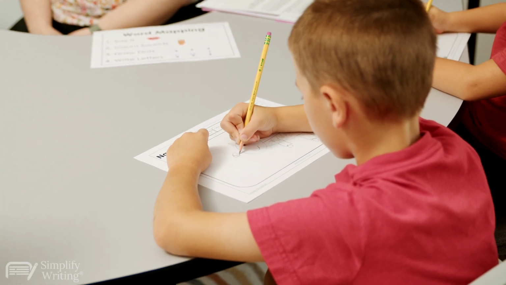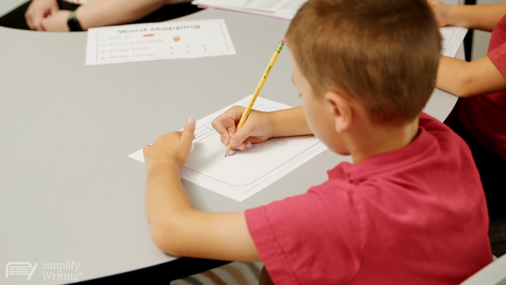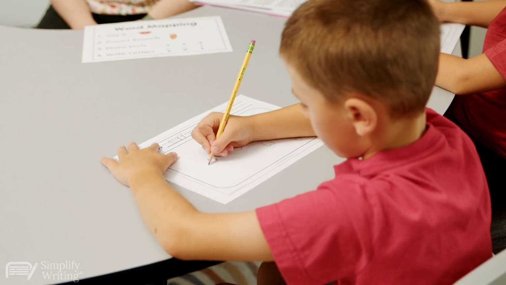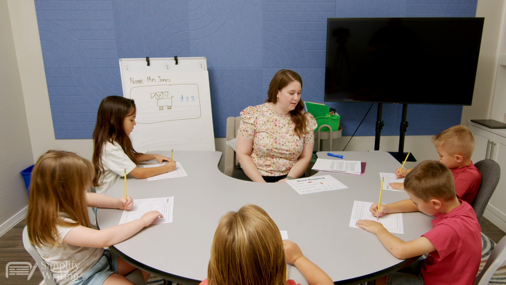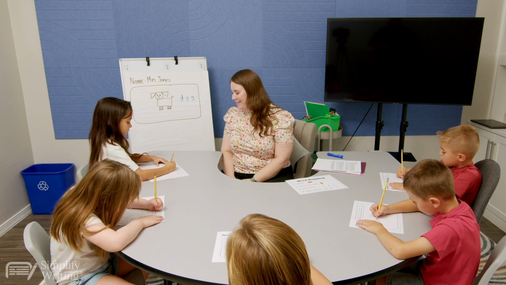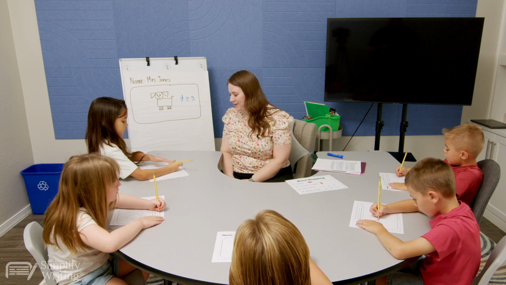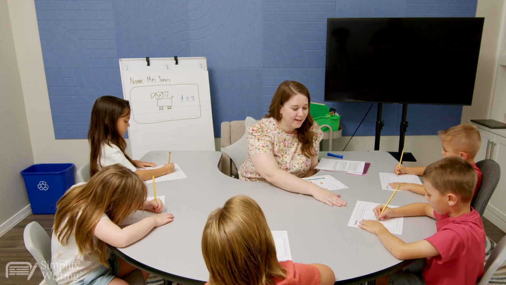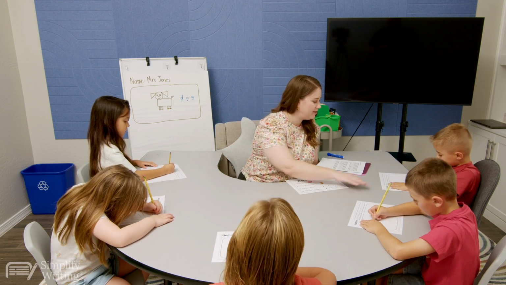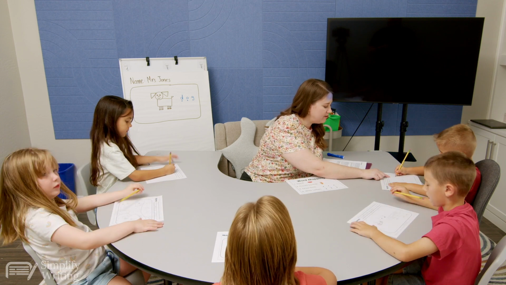Good job. 3 dots first. That's kind of like our little word map. Oh no, I did. Oh. That's okay. You need to fix it though. Good for you. Dog. Good job. Dog. What's that last sound? What letter says G?